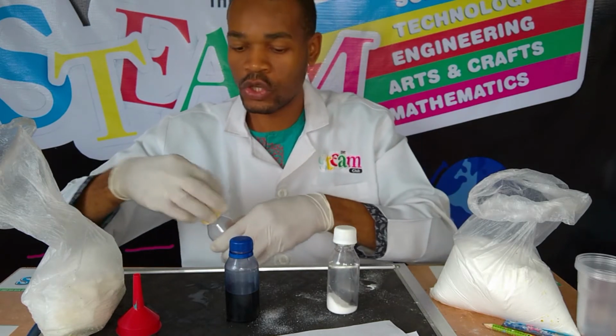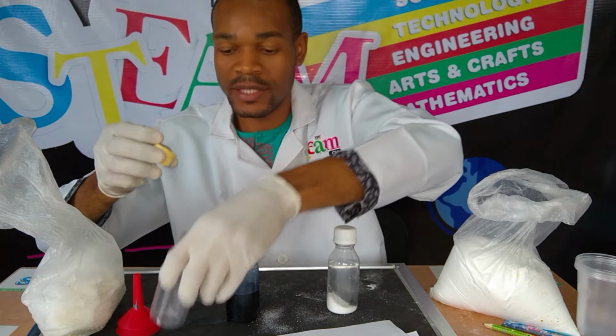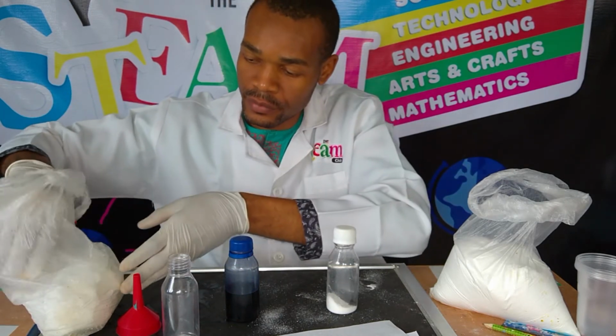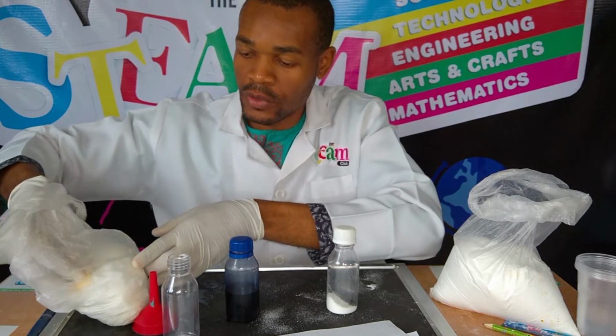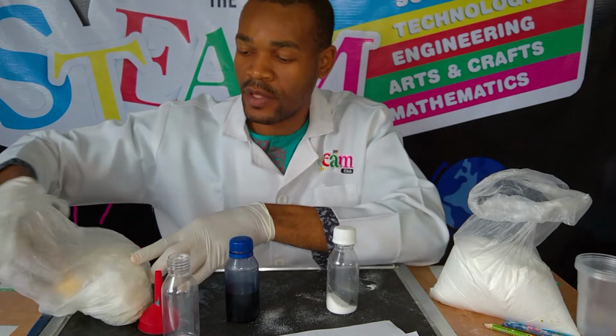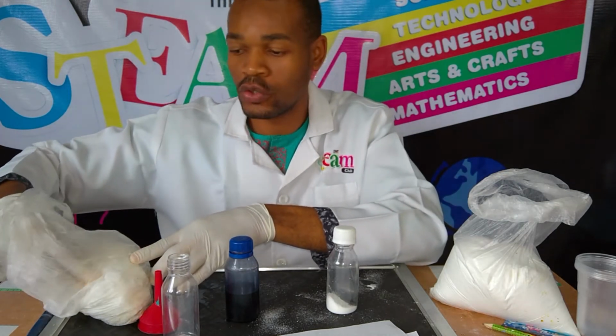So I'm going to scoop another 10 grams of potassium hydroxide right here. Now potassium hydroxide is a crystal that is hygroscopic in nature.